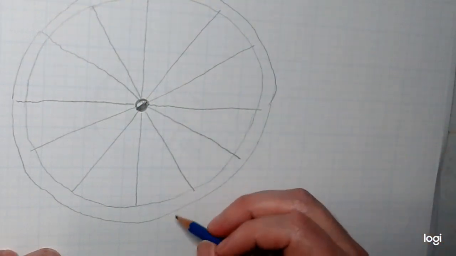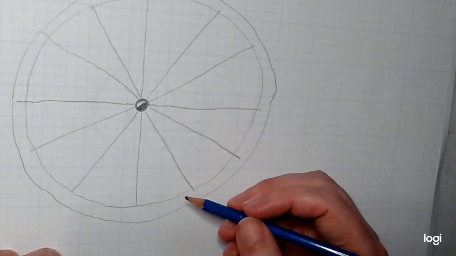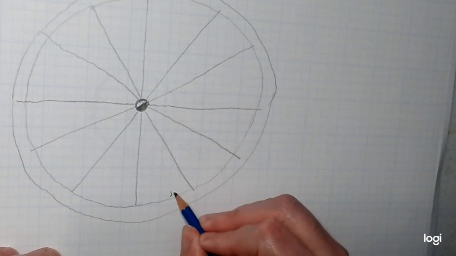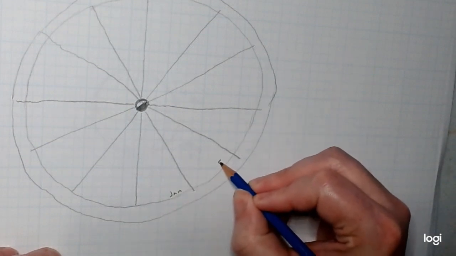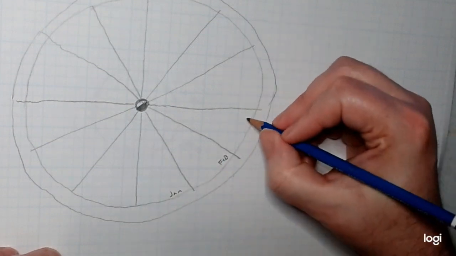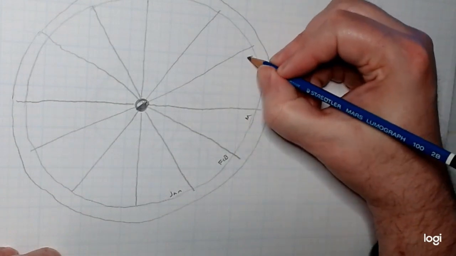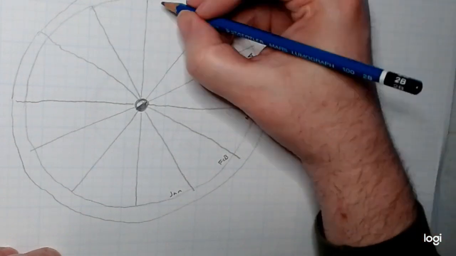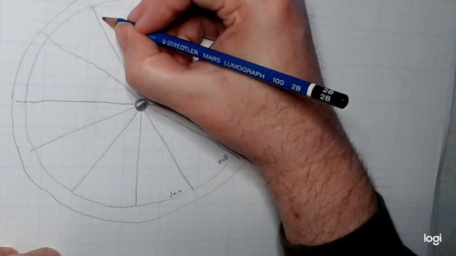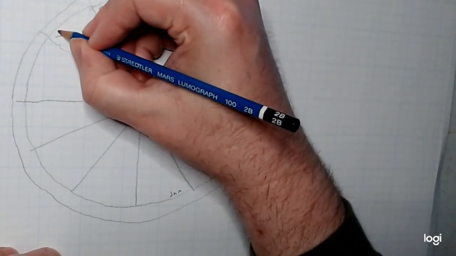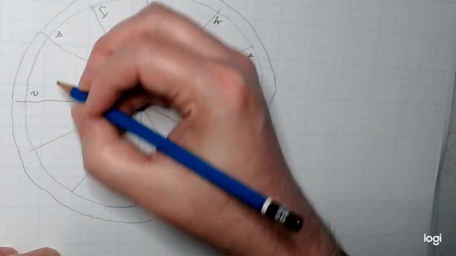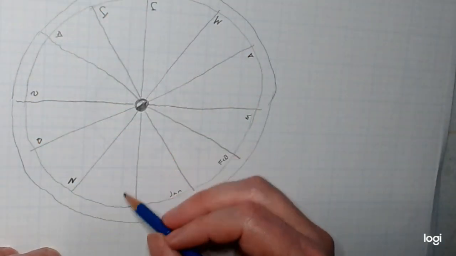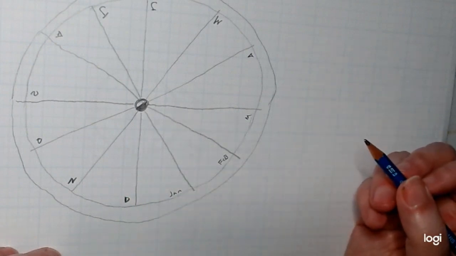Okay. And since in my world I'm just sort of mirroring the planet Earth, then I start over here and I say, okay, well, this is going to be January, February, March, April, May, June, July, August, September, October, November, December.